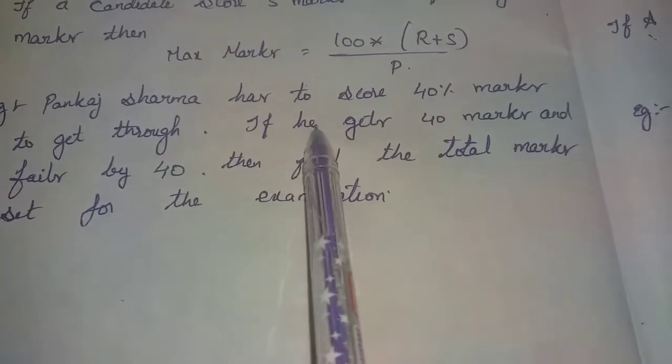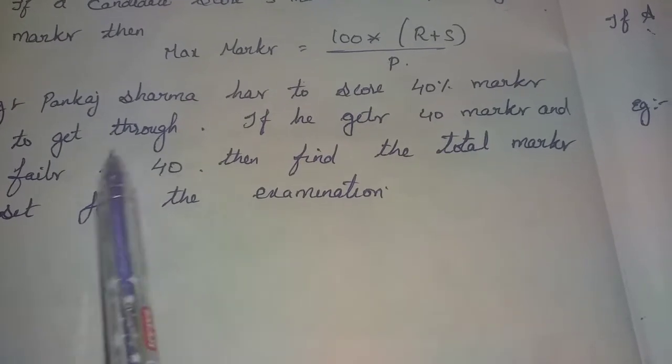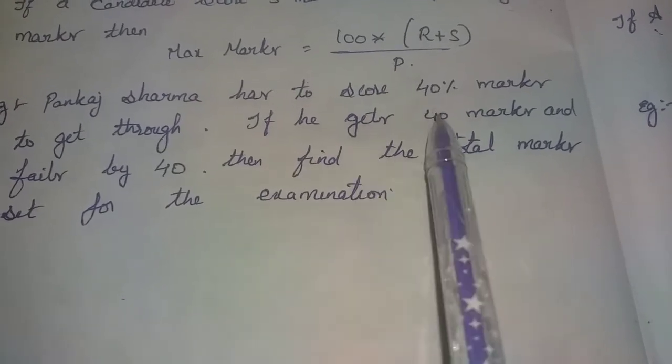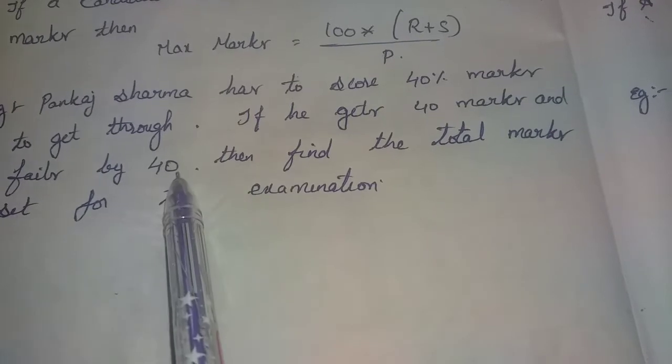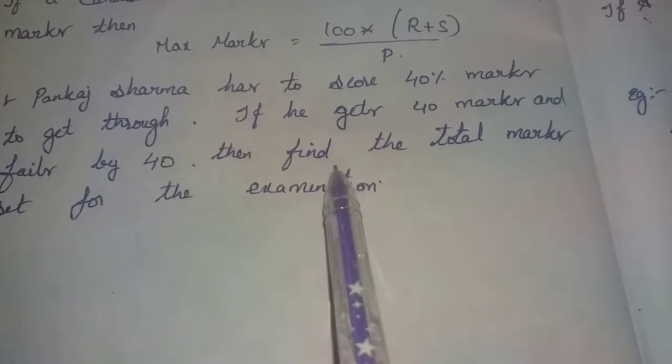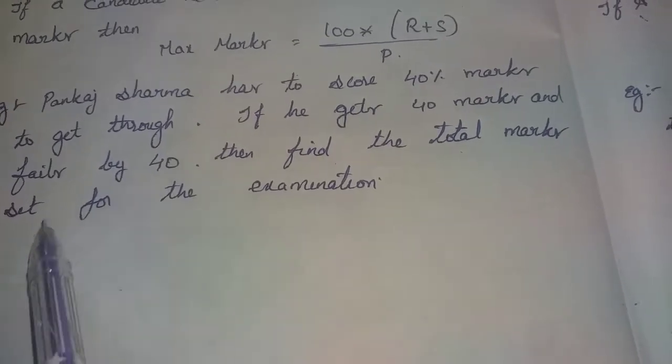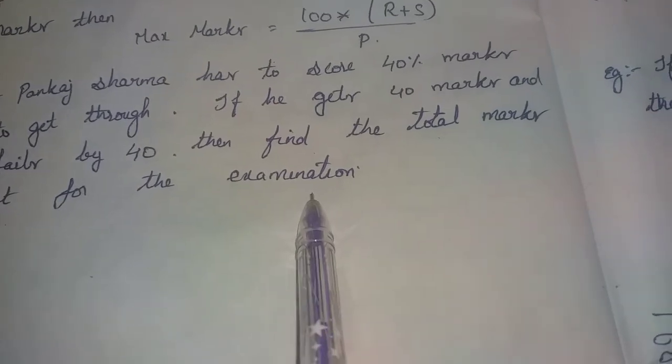Pankaj Sharma has to score 40% marks to get through. If he gets 40 marks and fails by 40, then find the total marks set for the examination.